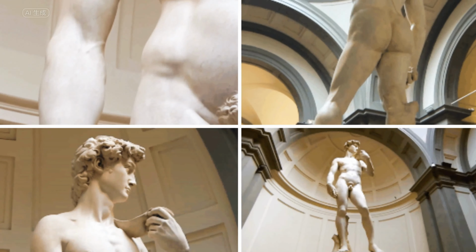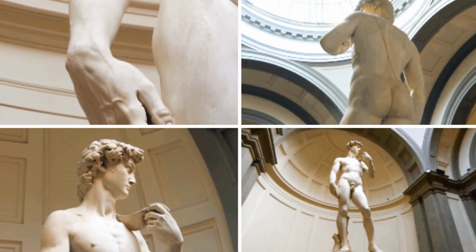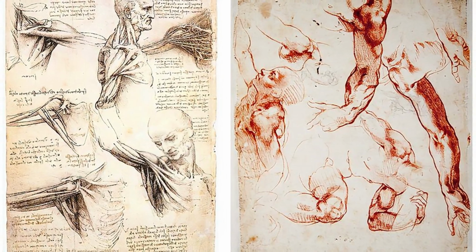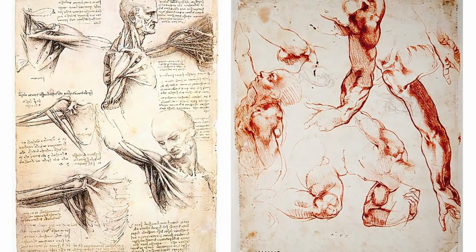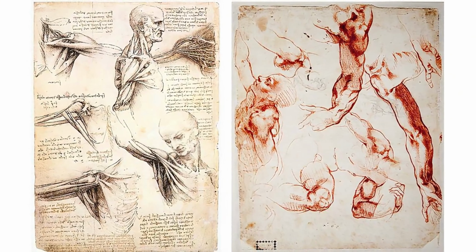One might question why David's head and both hands appear abnormally large. However, Michelangelo had dissected numerous cadavers. He understood the structure of the human body better than any doctor, making such an error impossible.